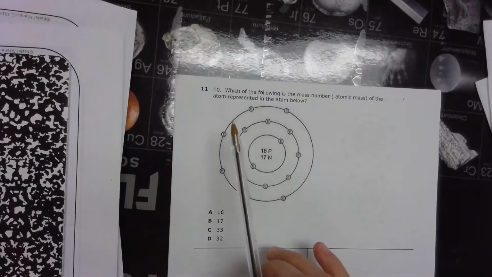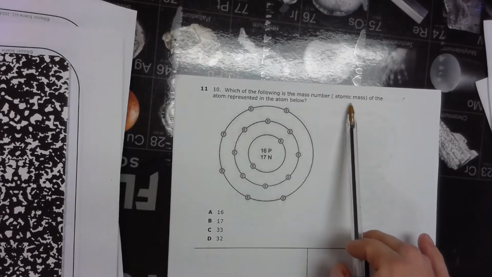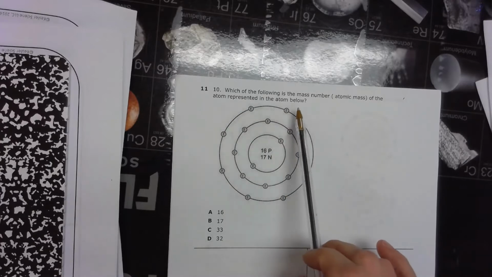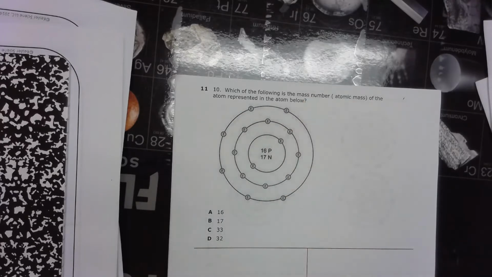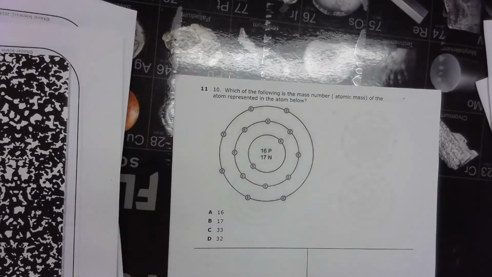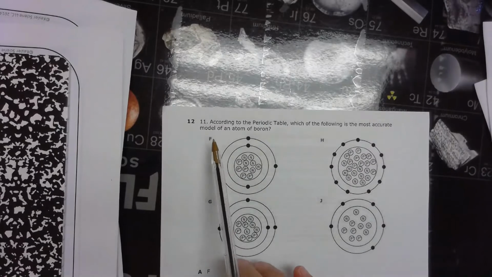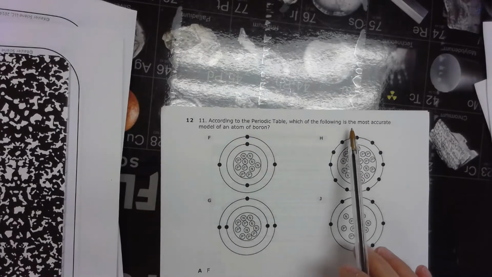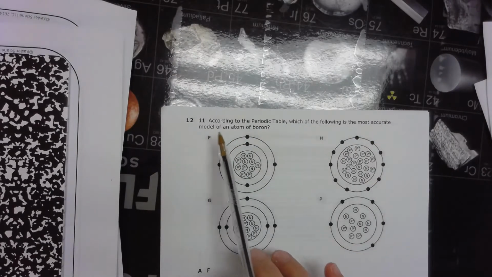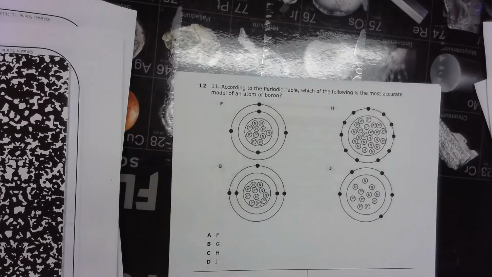Number 11. Which of the following is the mass number, the atomic mass, of the atom represented in the atom below? Is it 16, 17, 33, or 32? 12. According to the periodic table, which of the following is the most accurate model of an atom of boron? Is it F, G, H, or J? So look at these and decide which one is boron.